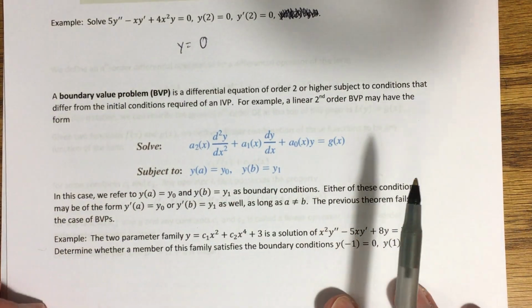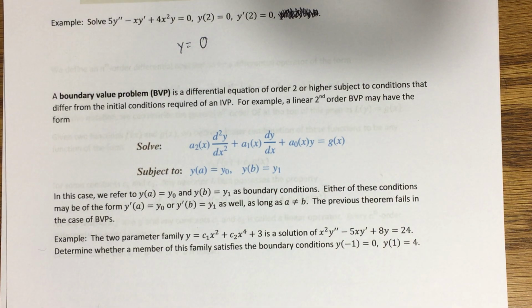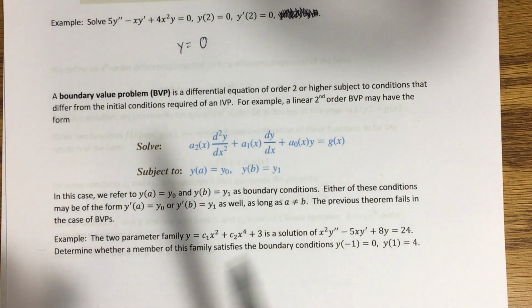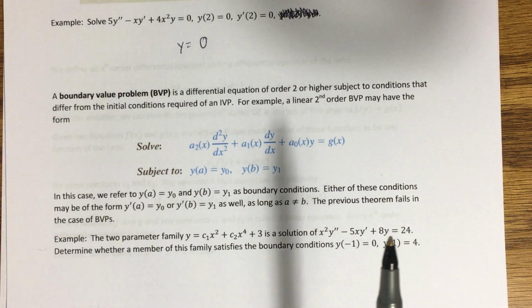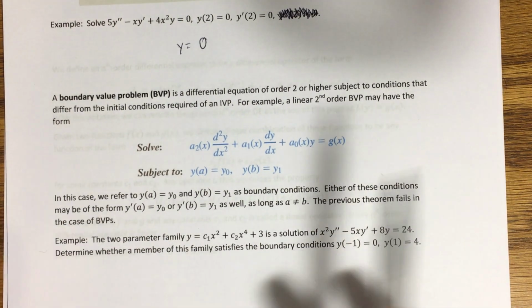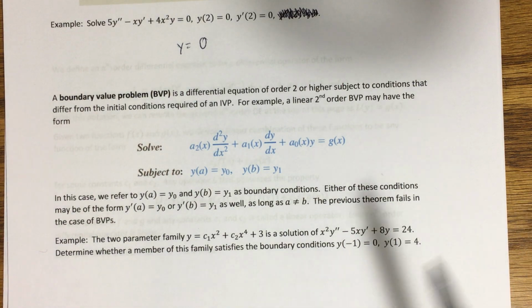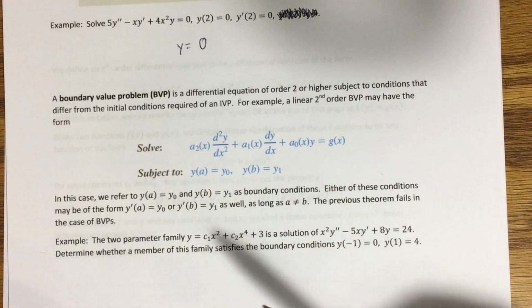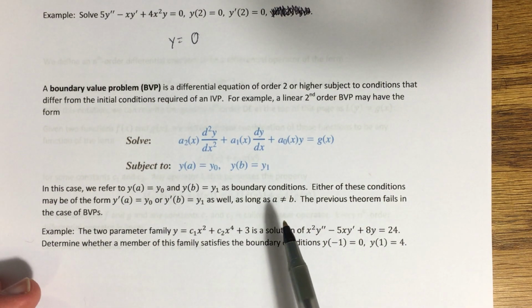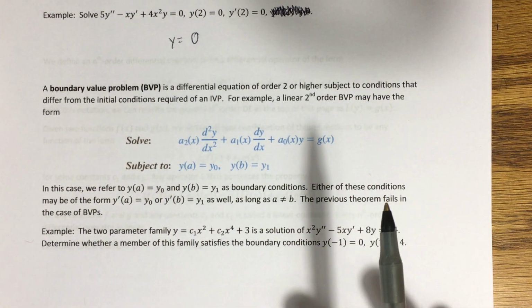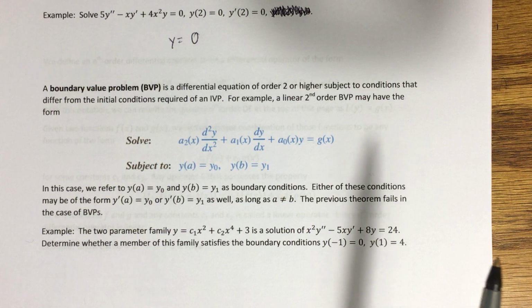Next up, I'm going to give a definition of what we call a boundary value problem. We do not deal with these much at all in this class. But there are other techniques that we could develop for dealing with boundary value problems. There's entire books dedicated to just this type of problem. A boundary value problem initially is going to look like an IVP, but there's an important distinction.